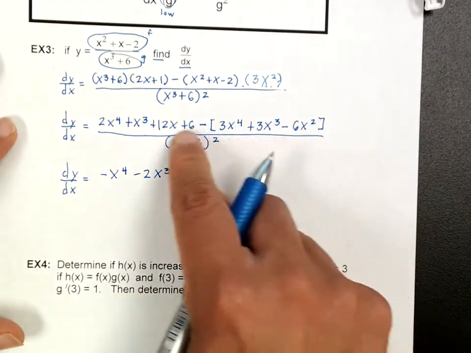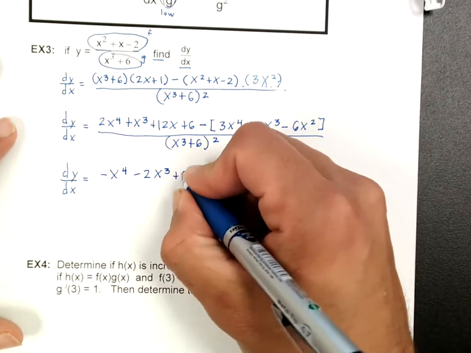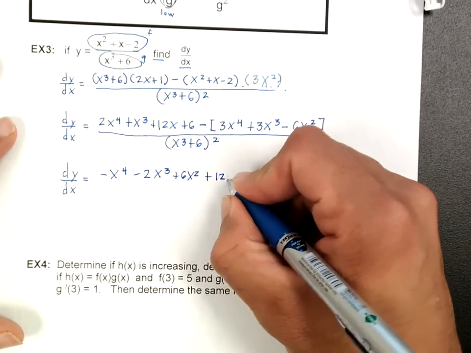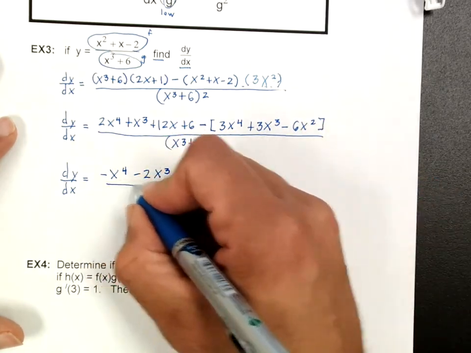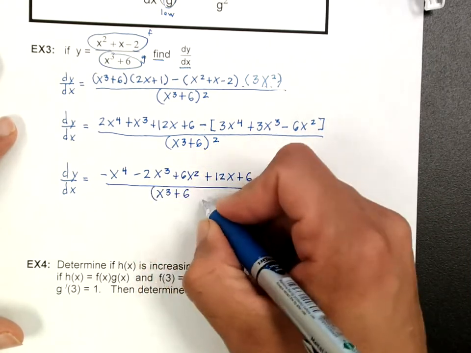And then now I don't have any squares here, but I do have one here. That's going to be a positive 6x squared. And then I have whatever's left, 12x plus 6 over x cubed plus 6.